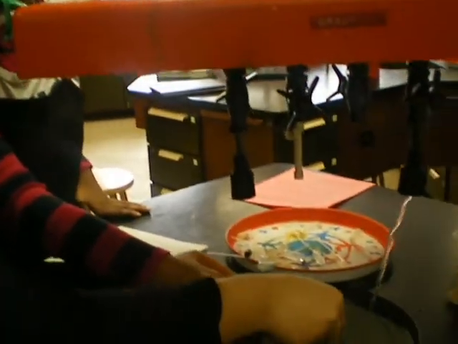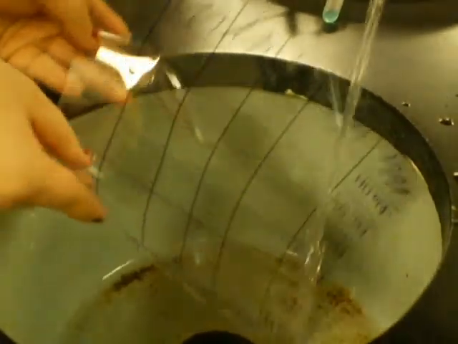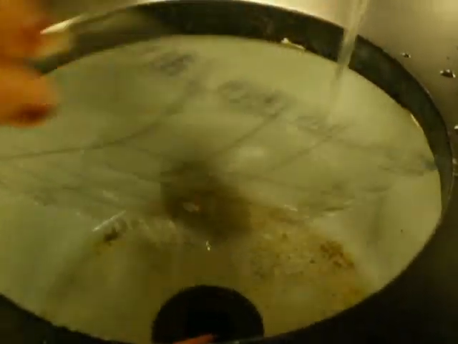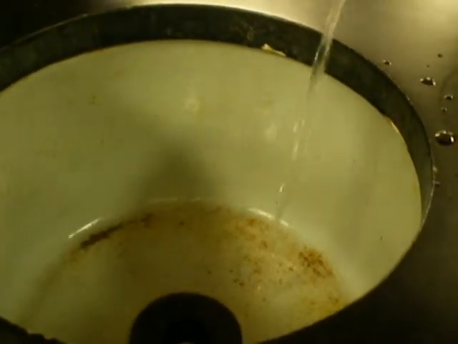When cleaning up, you just want to wash all the compounds off, and make sure that you get all of it off, because they are toxic, and if you still touch them, then you'll get burned. Residue like that, you can just take a paper towel and wipe it off, like so. And then just wash it off again.